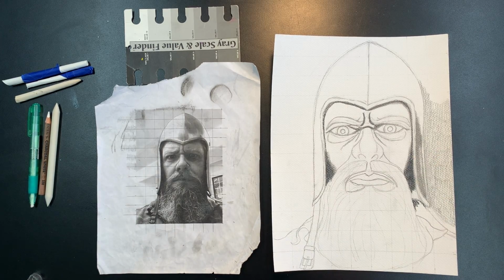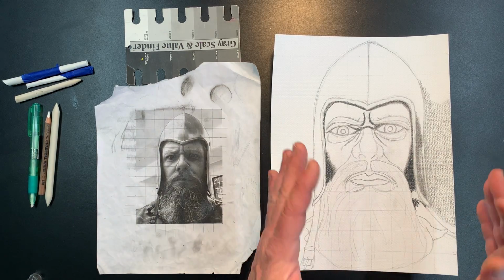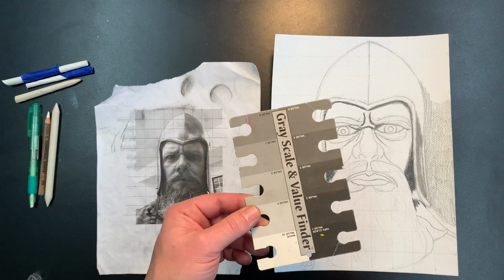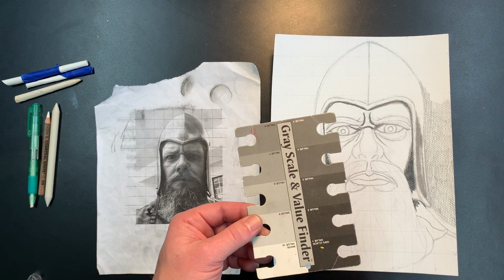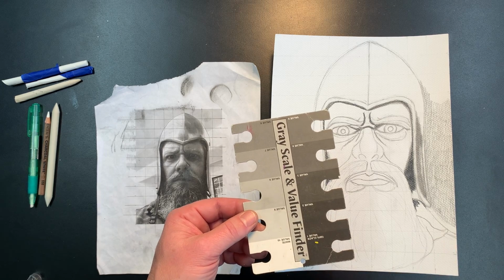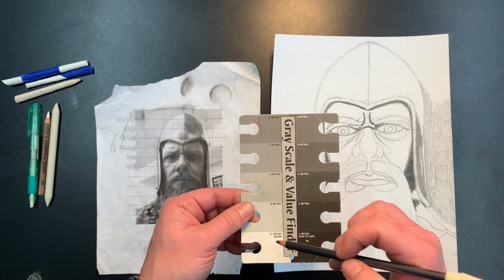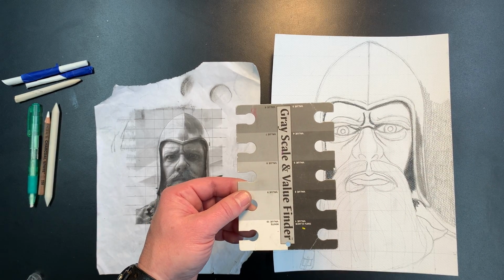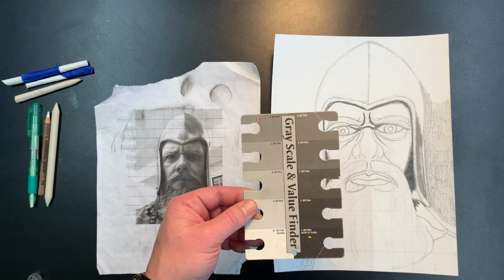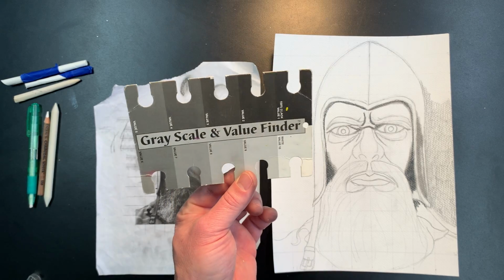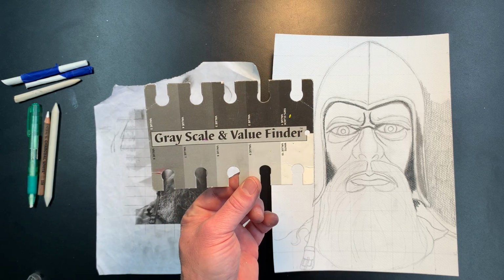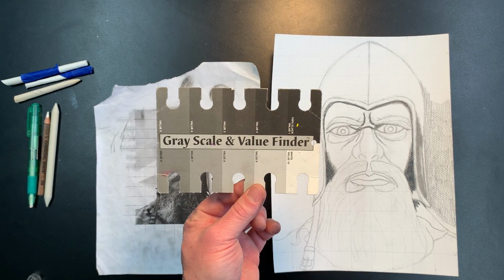So what we were talking about here is how to start getting value, which is a degree of light to dark. This is a value finder. Your value 10 is white, your value 1 is black, and then everything else has an assigned number value based off of how light or dark that gray is in relationship to these two colors. These are very helpful. I'll make sure I have one in the Schoology folder so you can print it off if you want to use it.